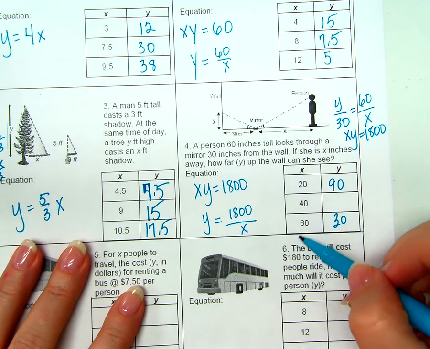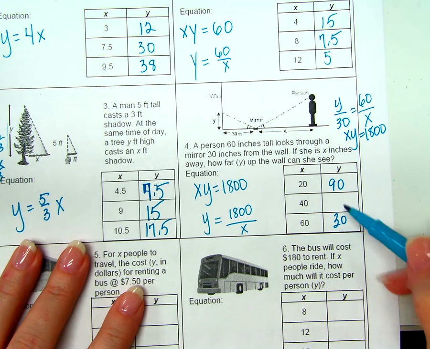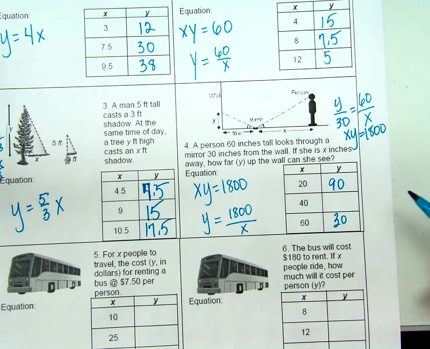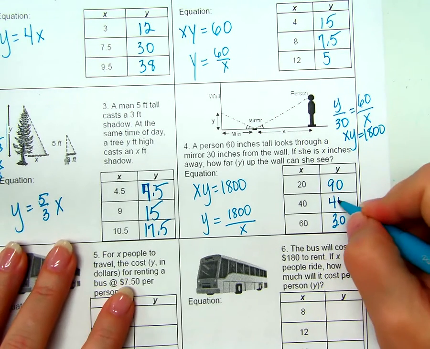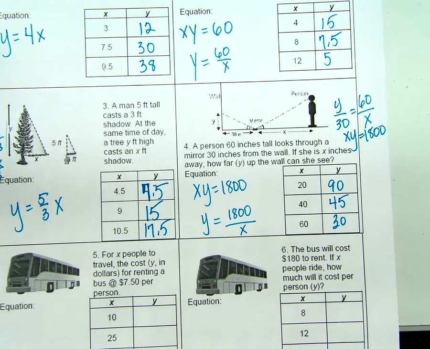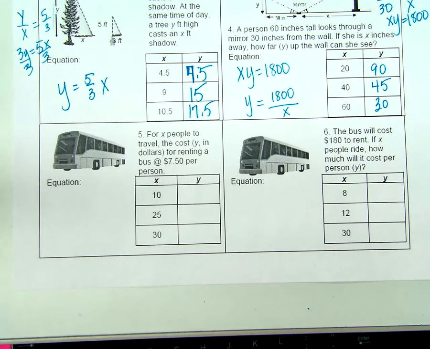What's 18 divided by 6? 3, so 30. You okay with that? So what's 18 divided by 4, or 1800 divided by 40? 45, thank you. Okay so far? I just want you to get some more practice doing math in your head. So I'm trying to show you how I think about it, okay?